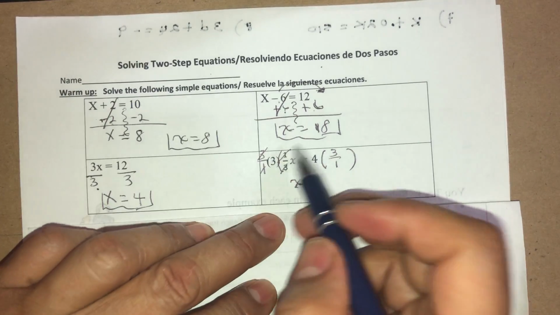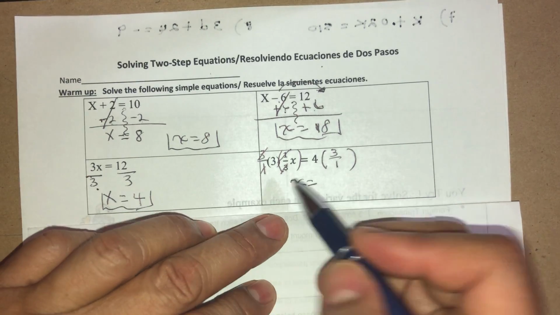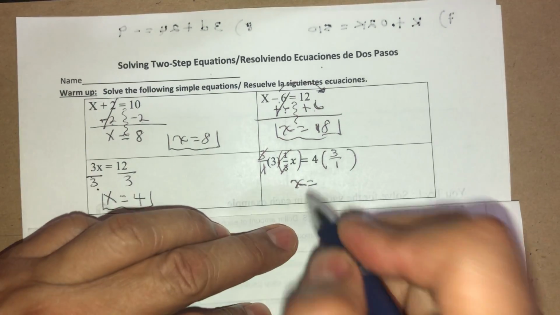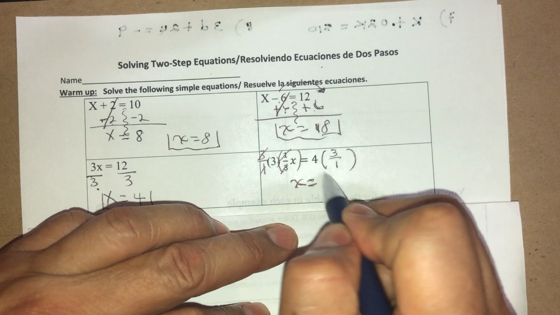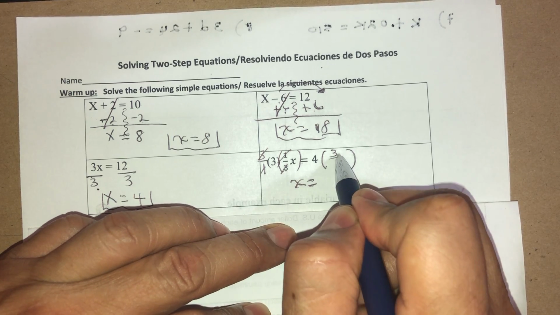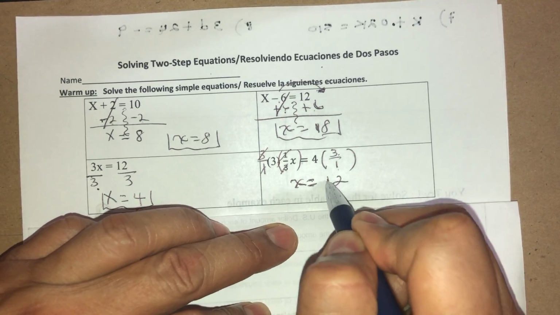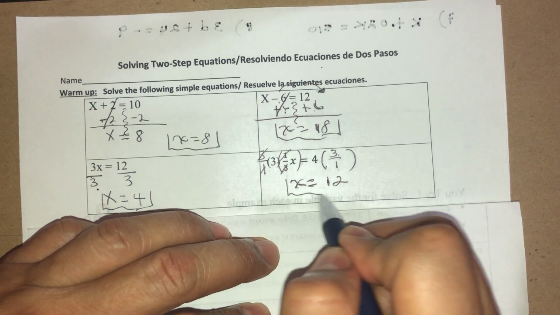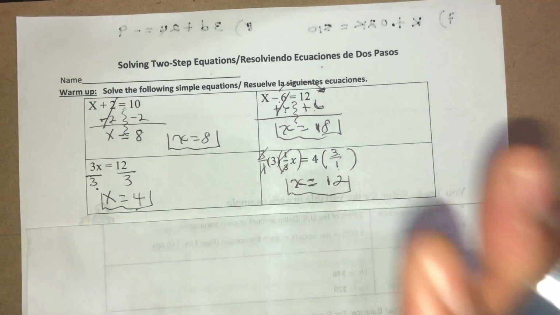All right? They cancel out because that becomes 1 when you multiply by the reciprocal of a number. And if you put it on the calculator, you say 4 times 3 is 12, 12 divided by 1 is 12. But you can just put it on the calculator, so that should be your answer. This is just a one-step equation.